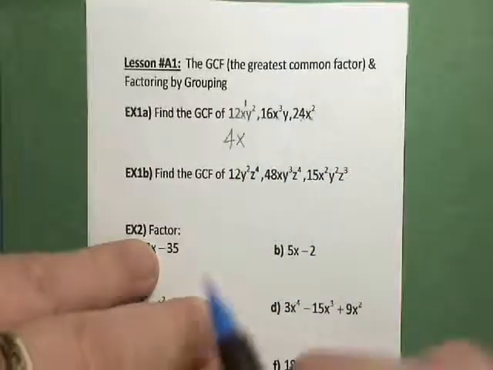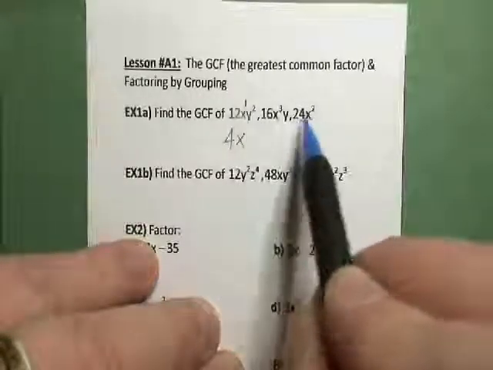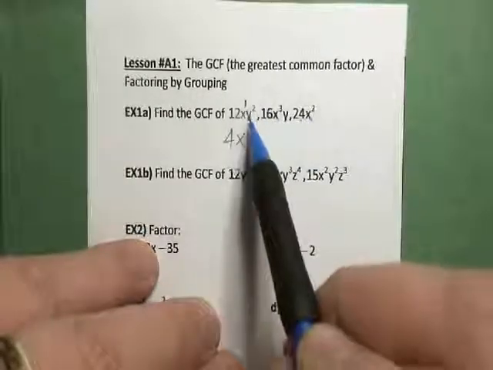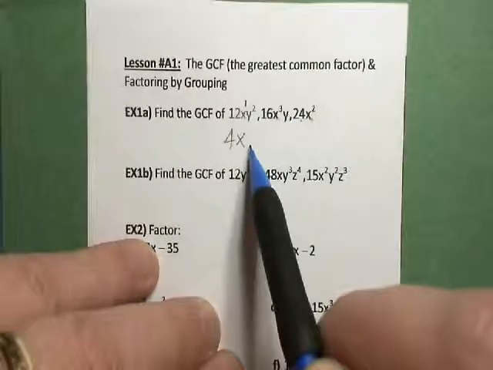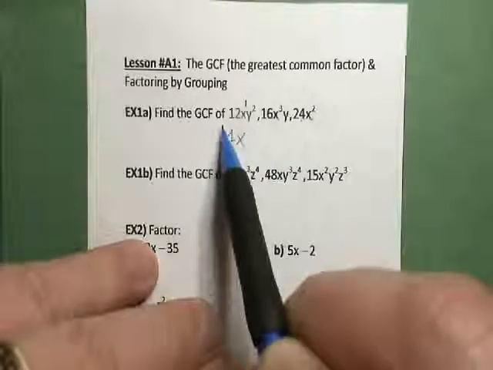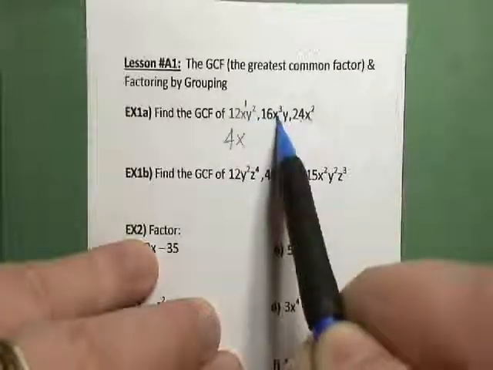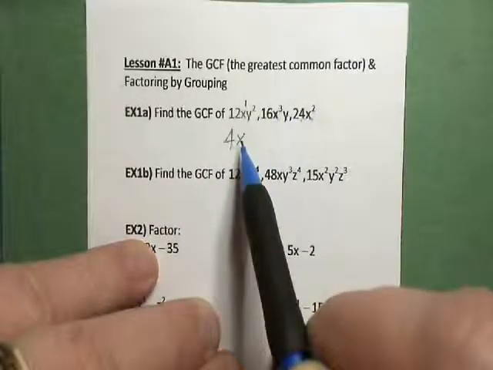Alright, let's look at the y's. Can I factor out a y? Does the y occur in each term? And the answer is no. So that means I cannot factor a y. So in other words, the greatest common factor of all these three terms is 4x.